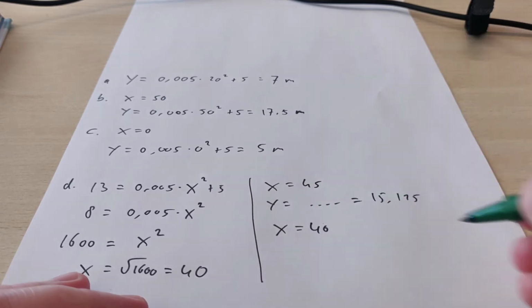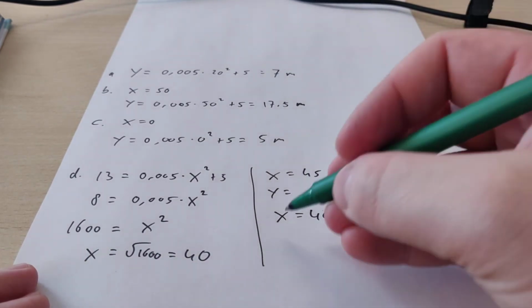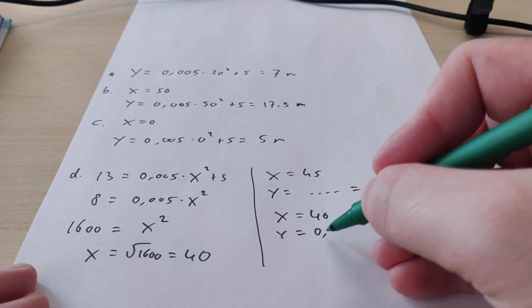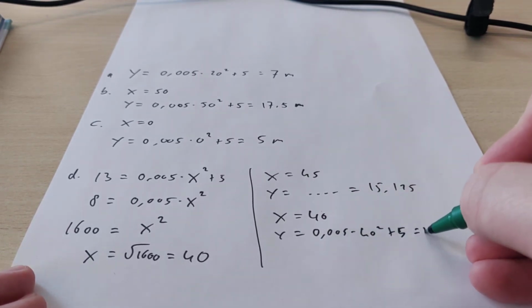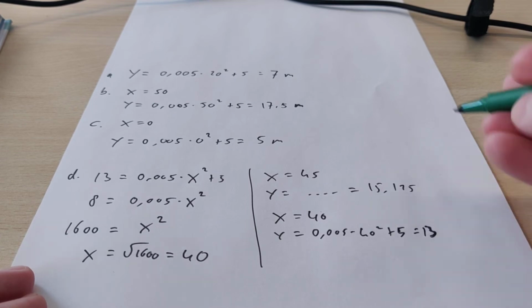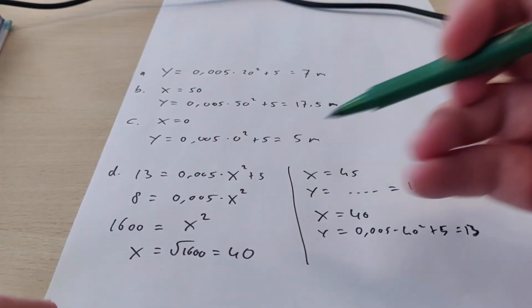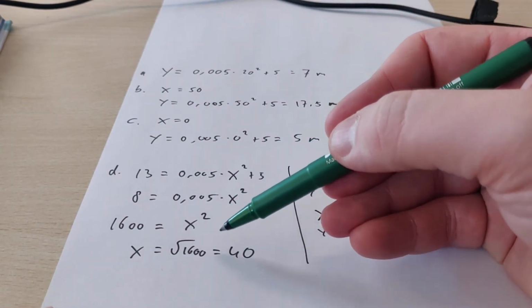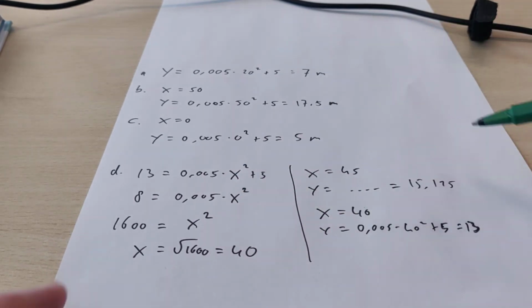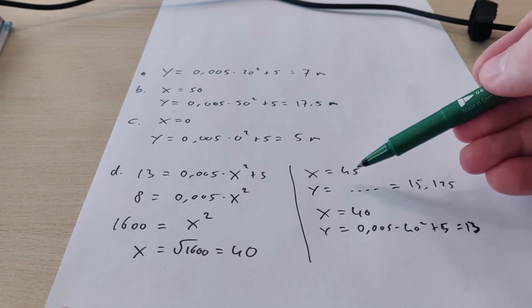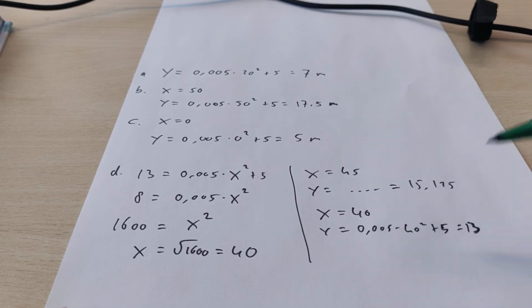Now you can keep trying things until you try the correct one. Because if you fill in 40 in the formula, if you fill in 40 here, then the outcome will be 13, and that's exactly what we wanted it to be. So this is called solving an equation. It's actually quite difficult, and you're going to learn it later. This is the method you can also use: you're just going to fill in things until you have the correct answer.